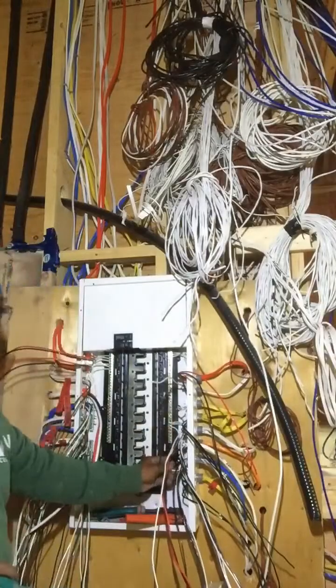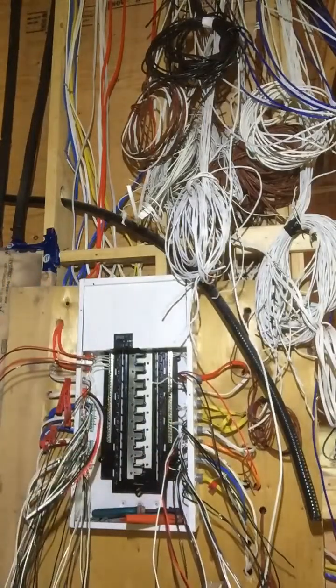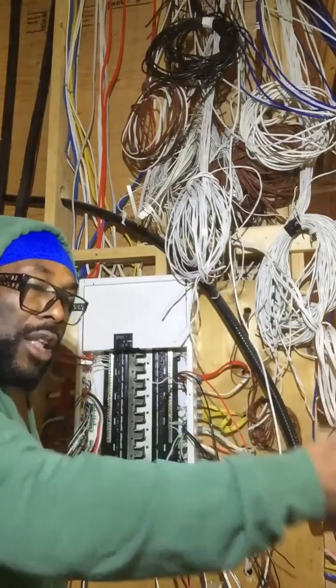And also, this panel is not live. It's actually against the law to work live without the proper suits, which means proper headgear, proper face covering, proper clothes. As you can see, I always wear cotton.